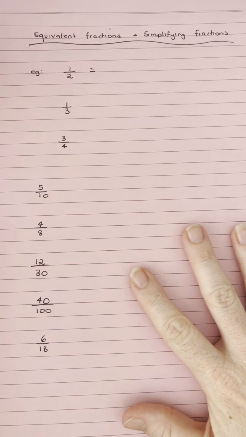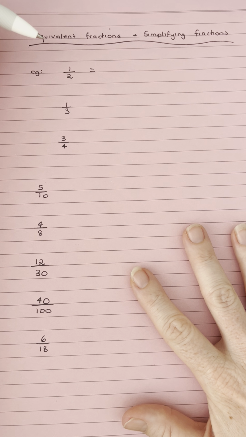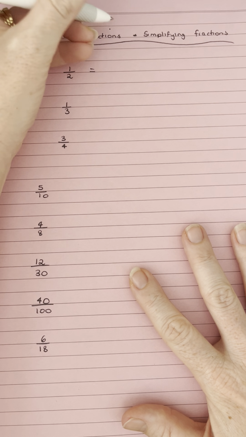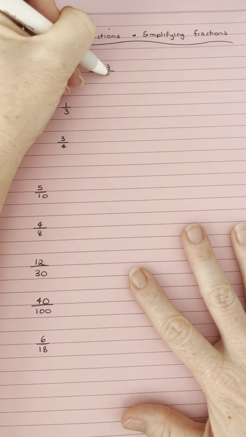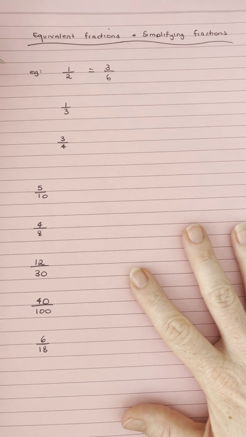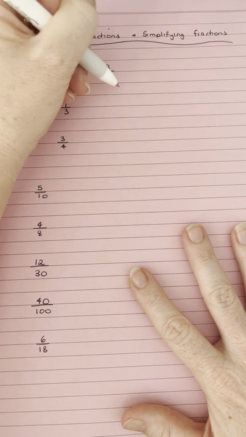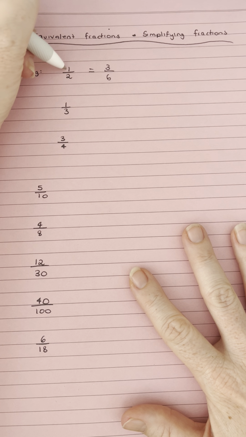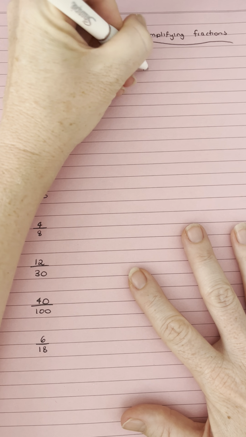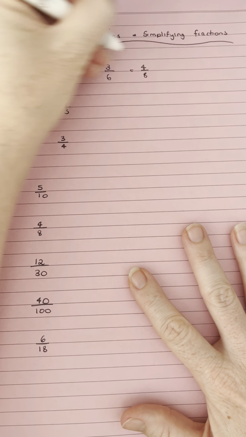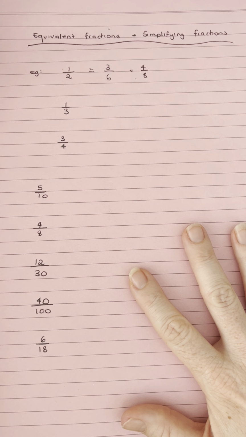All we have to do is multiply the top and the bottom by the same thing. So if we, say, maybe times them by 3, we would get 1 times 3 is 3 over 2 times 3 is 6. They are equivalent fractions because we've done the same thing to the top as we have to the bottom. We could do another one where we multiply by 4 and we would get 4 over 8. 4 times 1 is 4, 4 times 2 is 8.